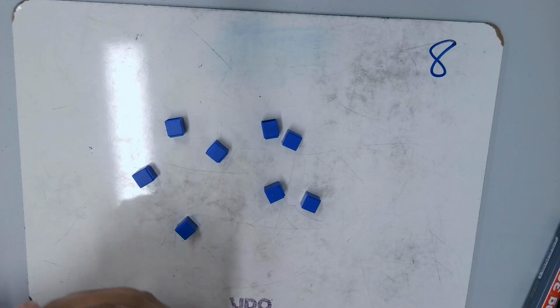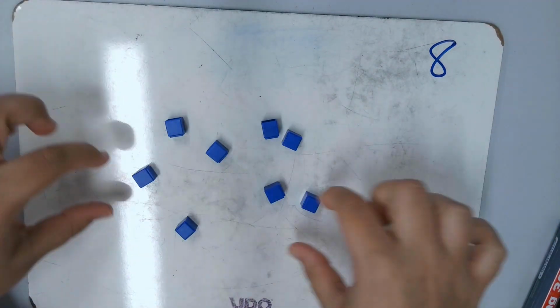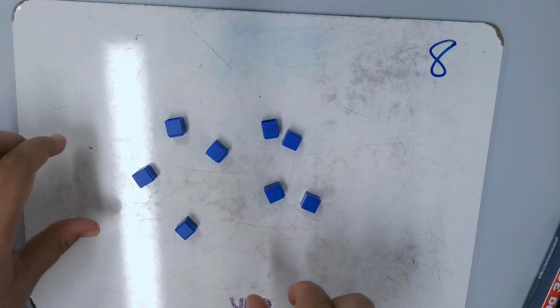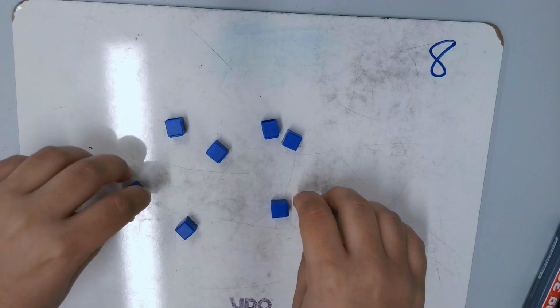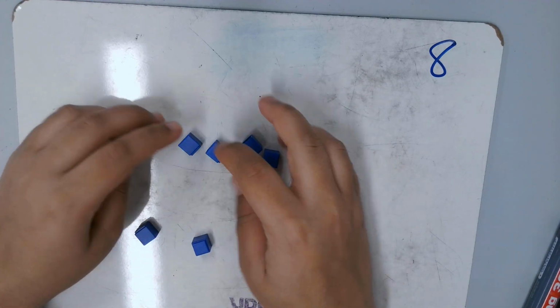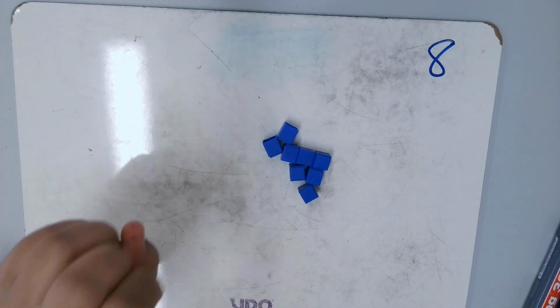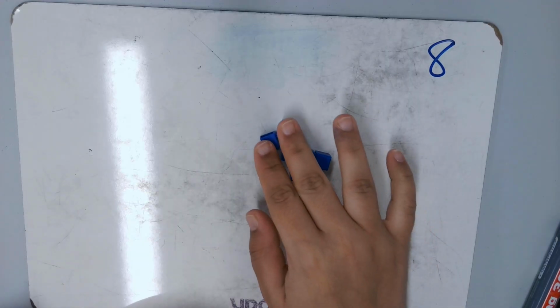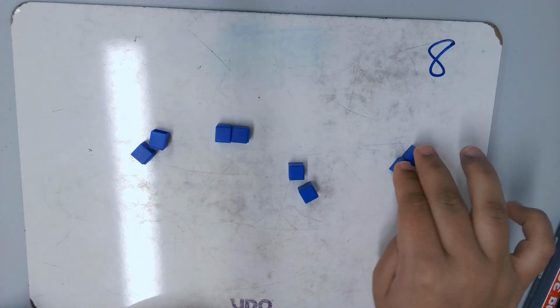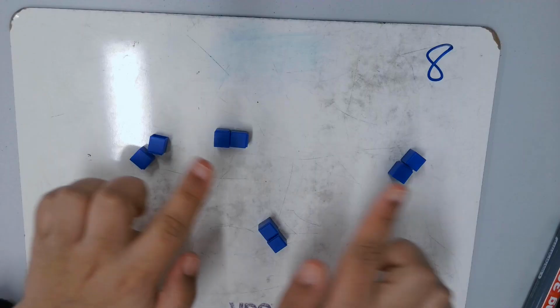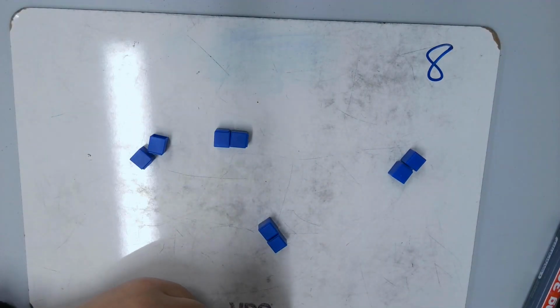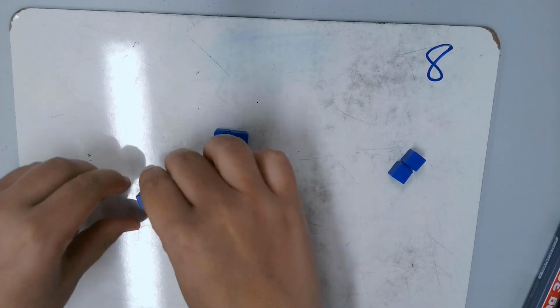I want to arrange these in an array. That means that they need to be in equal rows and equal columns. Let me think. I'm actually going to just group them into twos. Let's see if that works first. 2, 2, 2, 2. That's equal. I've shared out 8 equally. Let's see if I can put that into an array now.